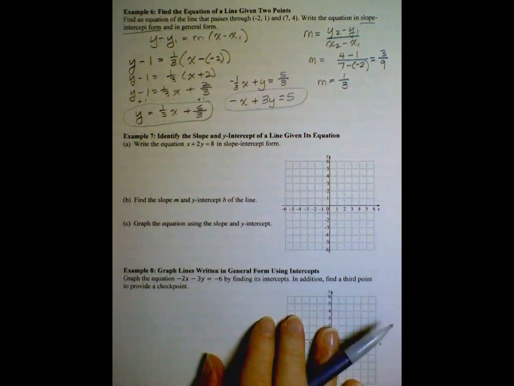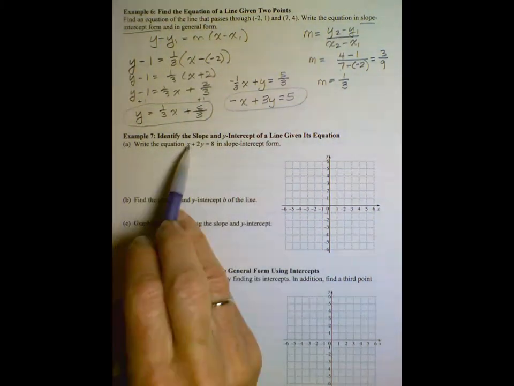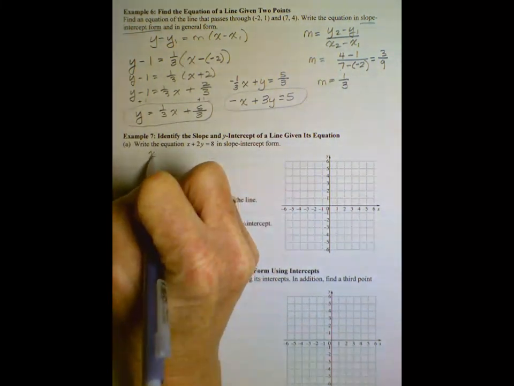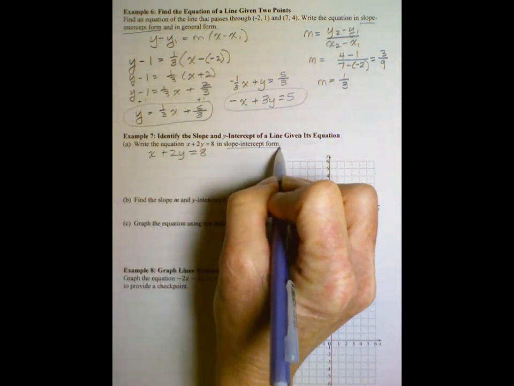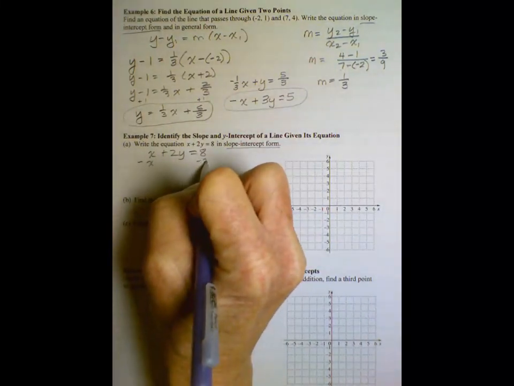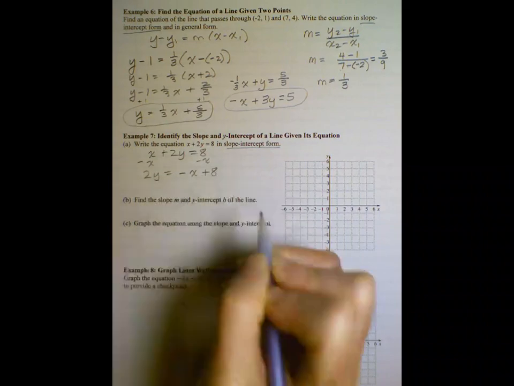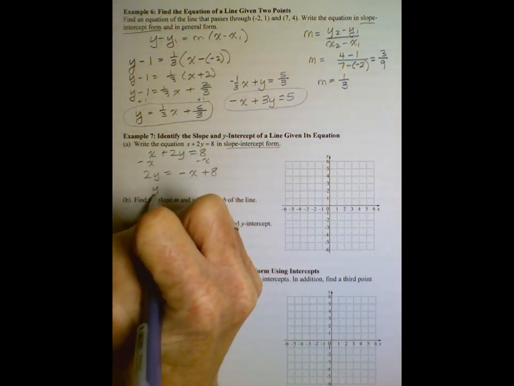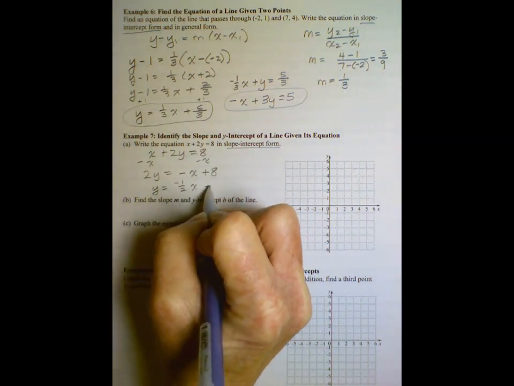Okay, example 7, identify the slope and the y-intercept of a line given its equation. Now they're going to give us an equation, and we're to find the slope and y-intercept. We have x plus 2y equals 8. To get it in slope-intercept form, I need it to be solved for y. First, I'll subtract x. 2y equals negative x plus 8. And then I need it to say y equals, so I'll divide by 2. y equals negative 1/2 x plus 4.